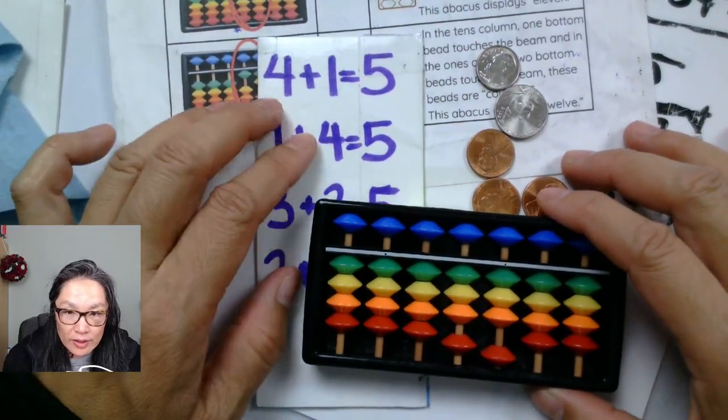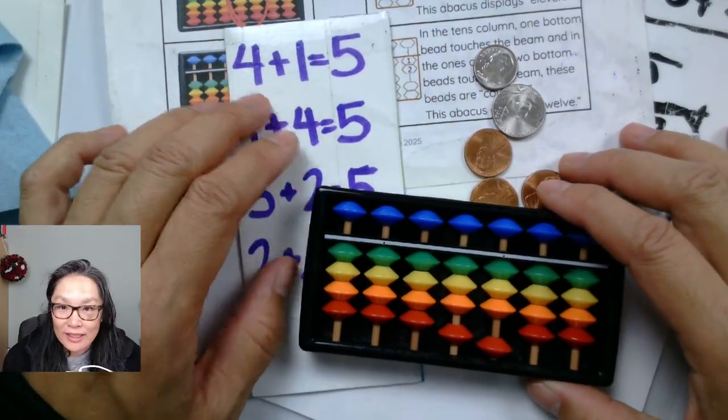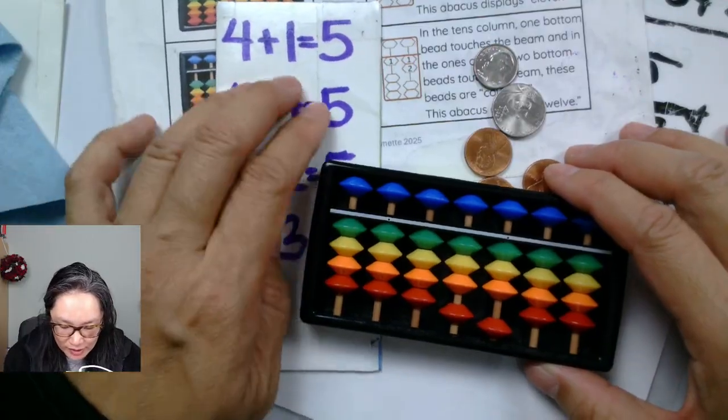I don't know if anybody knows why we're teaching the kids how to make a 5. That would be great to know, then I can understand. But I don't know why we're teaching the kids how to make a 5.